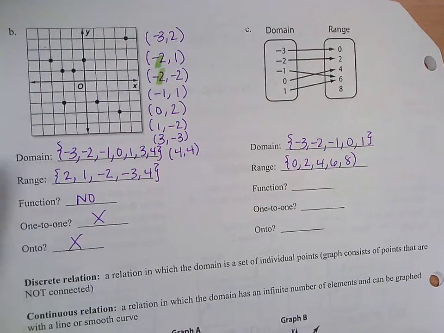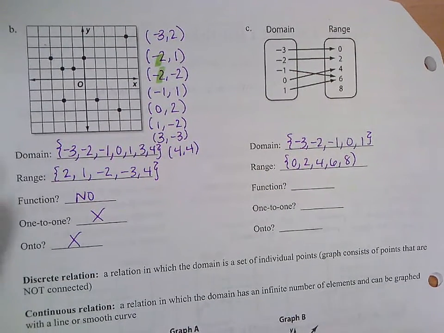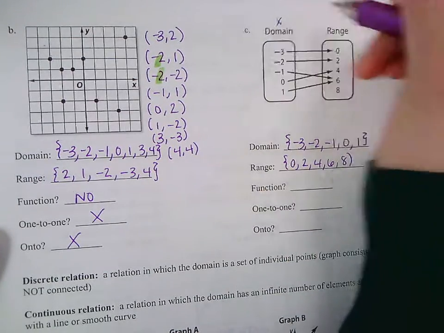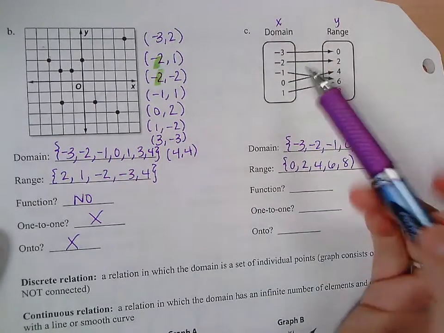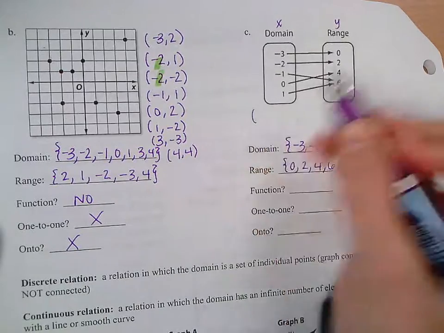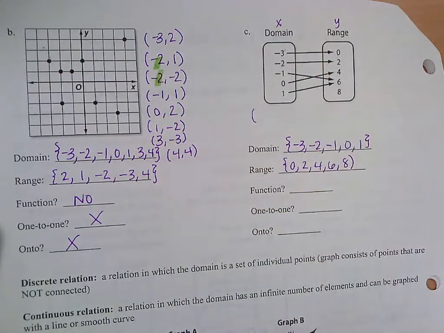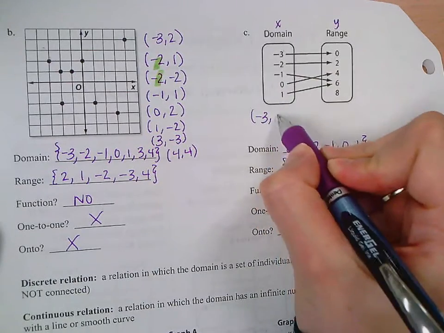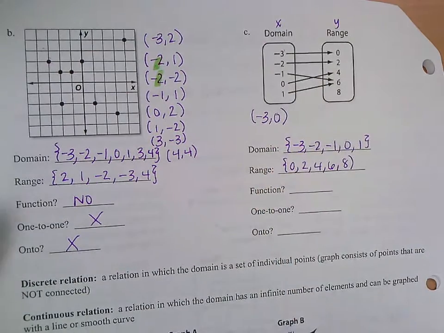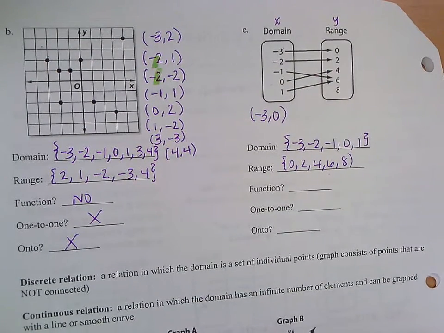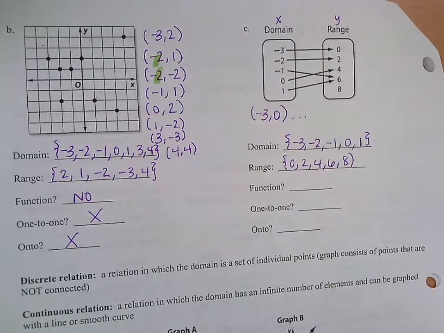So how you would write these as ordered pairs, and maybe you want to do this, is the domain is your x values, range is your y, and your ordered pairs would be you look at the x value and you look at the arrow to see what y value it's paired with. So for example, negative 3, 0 is an ordered pair. Negative 2, 2 would be an ordered pair. Okay, so you could list those out if that is helpful to you.